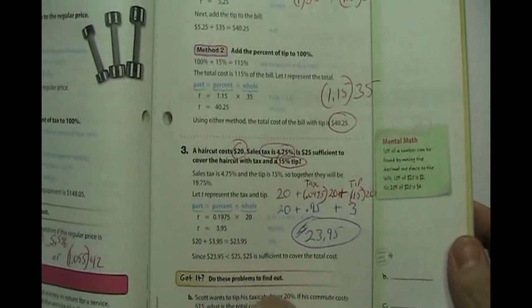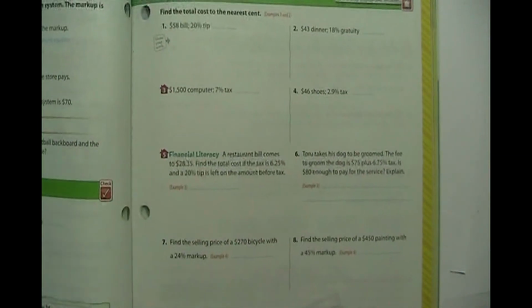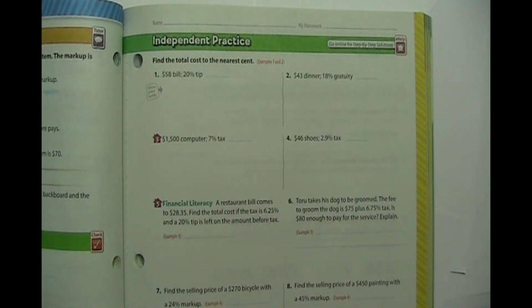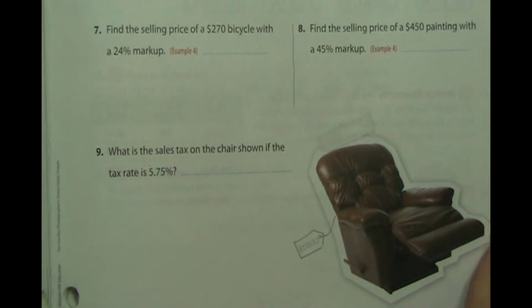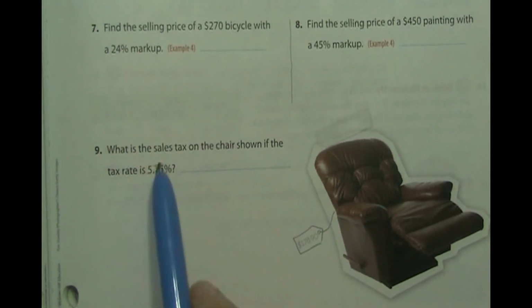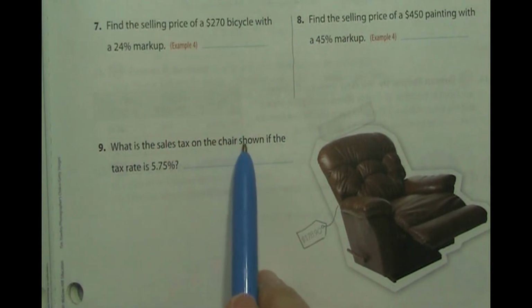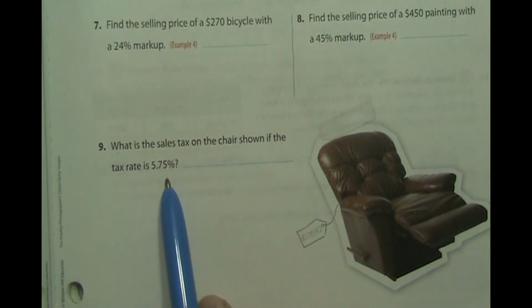Okay, turn the page, please. Let's skip this page. Let's go into this. This is going to be your assignment, but I want to make 2 points with you to help you out. And that's this down below. Many students get confused, and the first time I did this problem, I was like, what? Where's the rest of the problem? It says, what is the sales tax on the chair if the tax rate is 5.75?